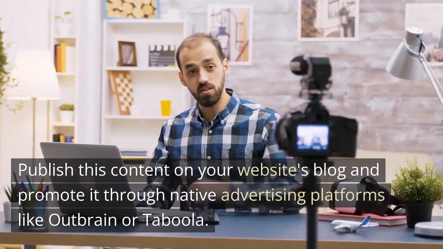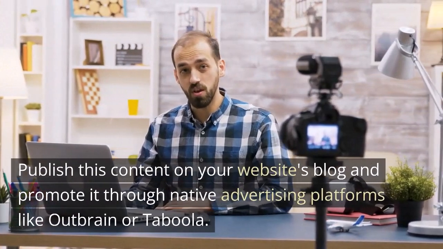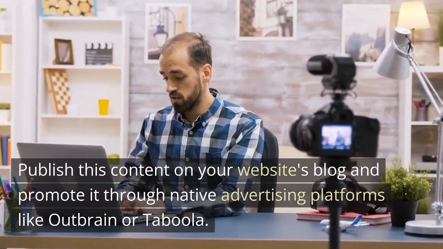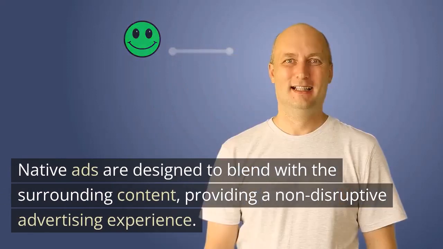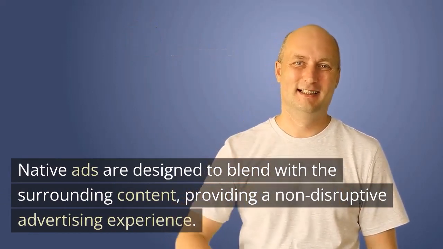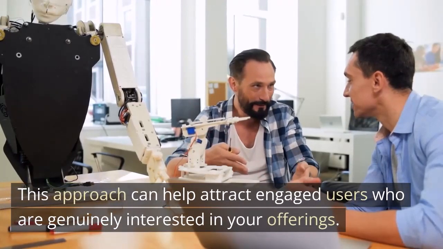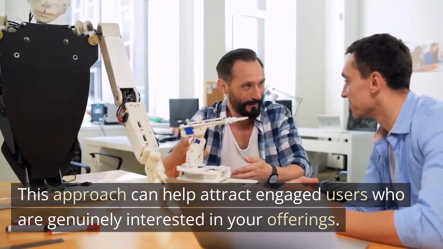Publish this content on your website's blog and promote it through native advertising platforms like Outbrain or Taboola. Native ads are designed to blend with the surrounding content, providing a non-disruptive advertising experience. This approach can help attract engaged users who are genuinely interested in your offerings.